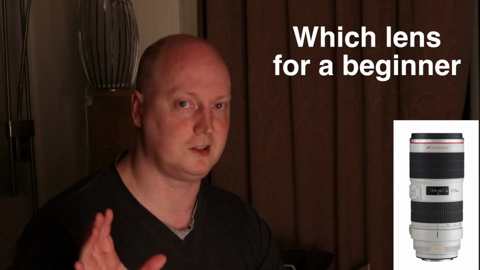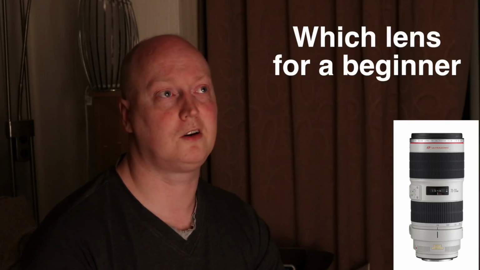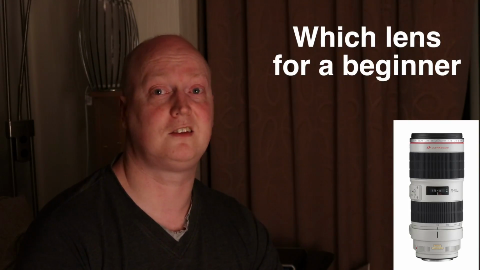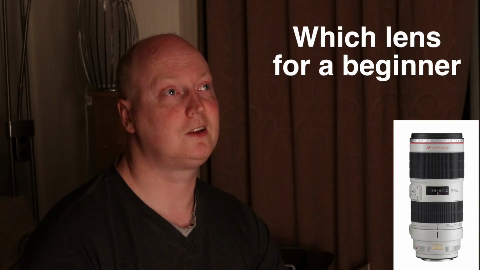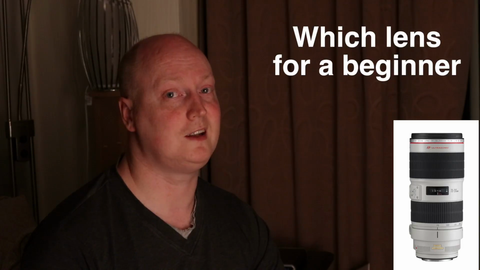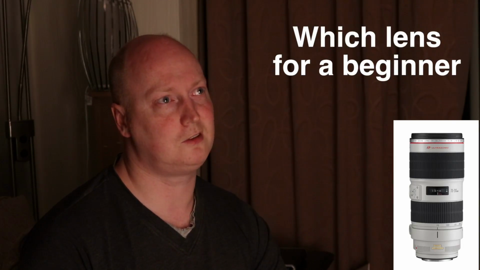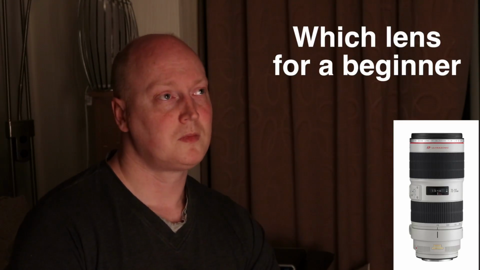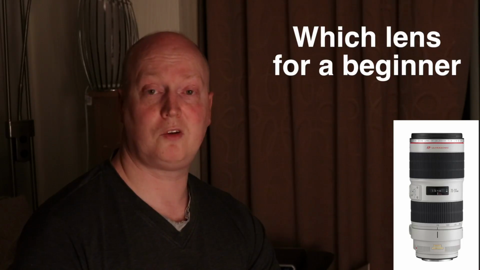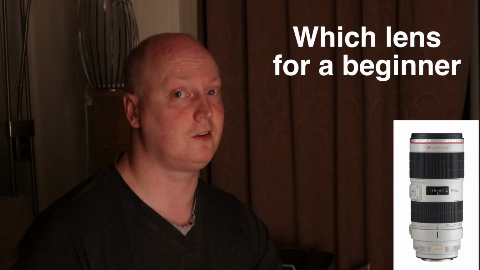A lot of photographers still buy the 400 because it's one of the cheapest ways of getting into serious wildlife and sports photography, and it is by far the cheapest way of getting into it. Both lenses, the 300 and the 400, retail for around $1,200 or £1,000, and they're razor sharp. They're extremely sharp, and I would certainly recommend either of those lenses.